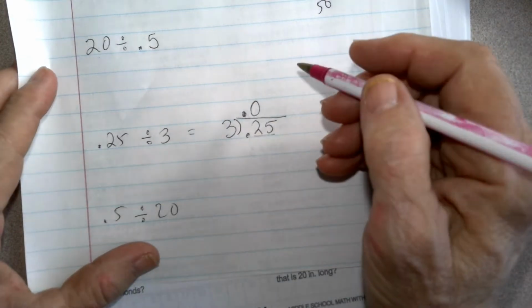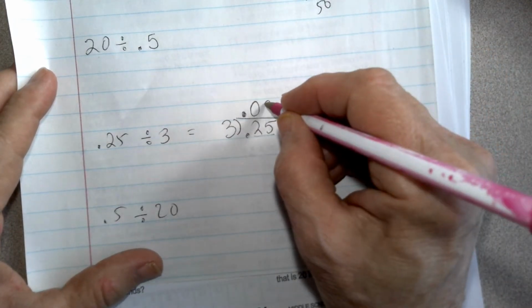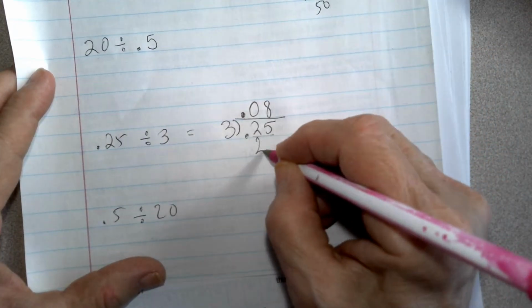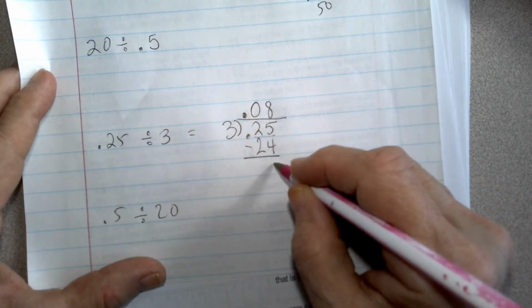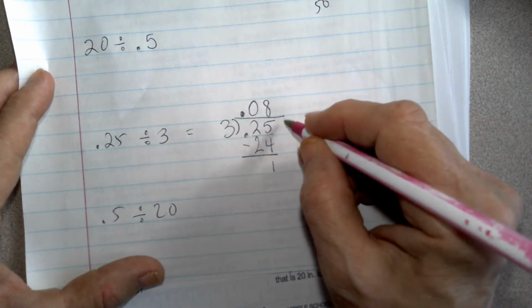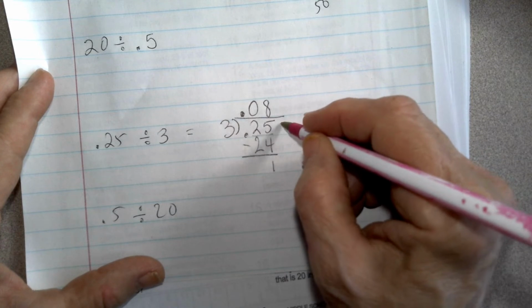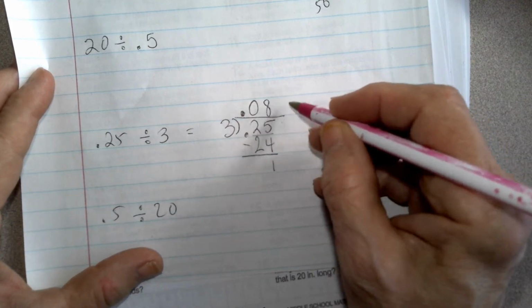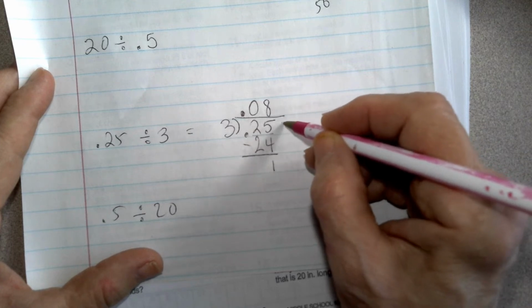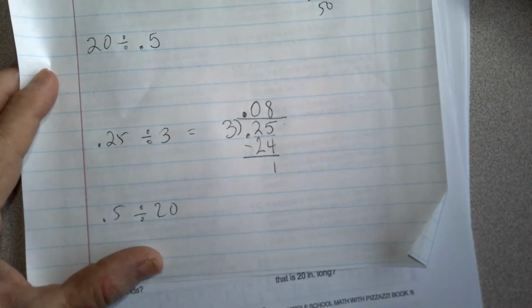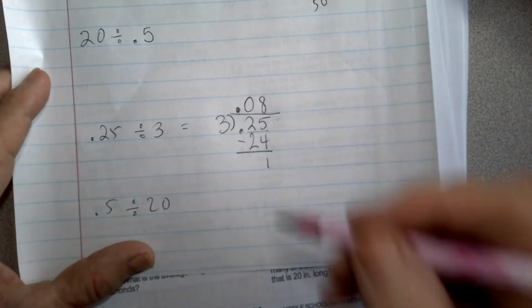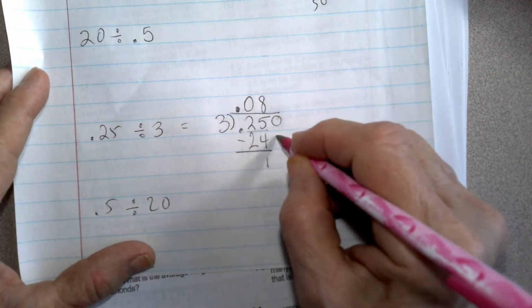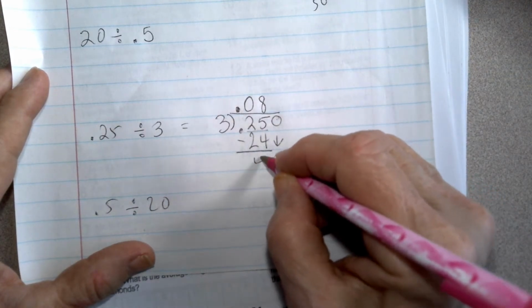How many times? 8 times. 8 times 3 is 24. Subtract, I get 1. And I have to put a, what do I have to do when it keeps on going? You don't put an R1, you have to put a what? I don't have a bar yet. There's nothing repeating yet. I have to put a 0. And then I'm going to bring it down to keep going.